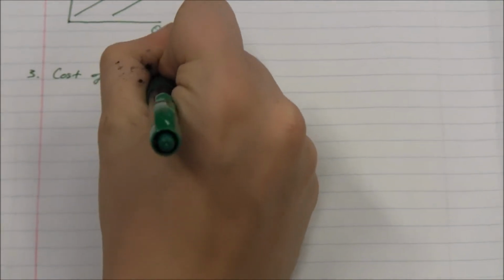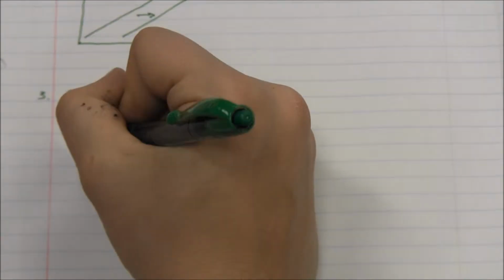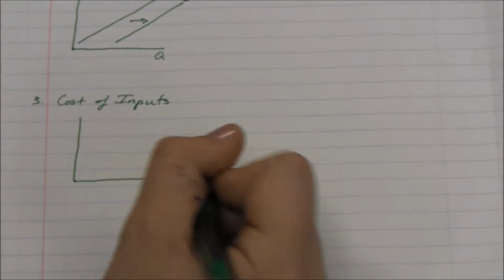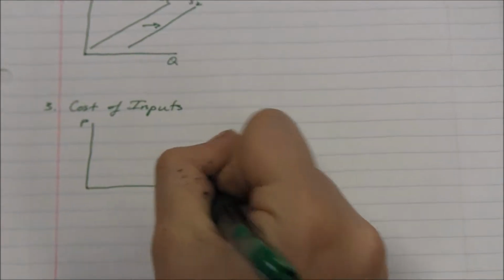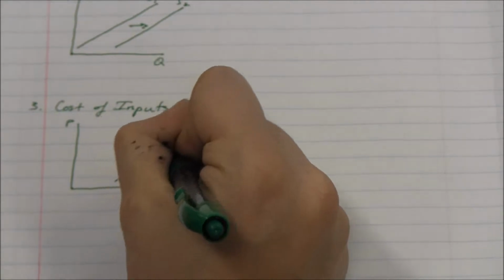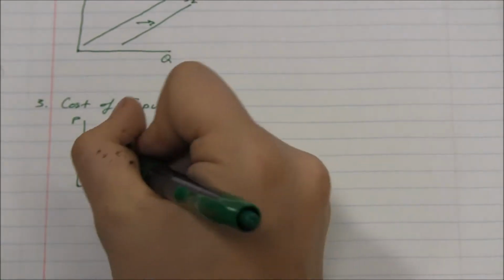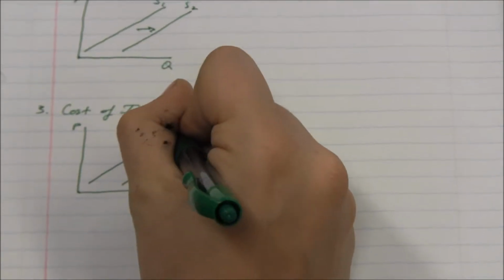The third category is the cost of inputs. So, the minimum wage in the U.S. increases. Because labor is an input that goes into the production of carrots, there would be a decrease in the supply of carrots due to an increase in an input price. This would result in a shift of the supply curve to the left.